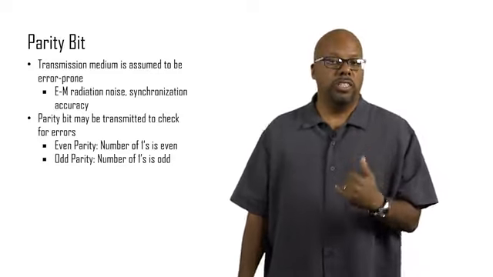So what we do is, if we use a parity bit, we send the data bits, and then we also send one more bit, which is the parity bit, which is either 0 or 1. A 0 if the parity of the other bits is even, a 1 if it's odd. And then on the receiving end, it can check the parity. So it can count the number of ones that it received, check if it's even or odd, and then compare that to the parity bit.